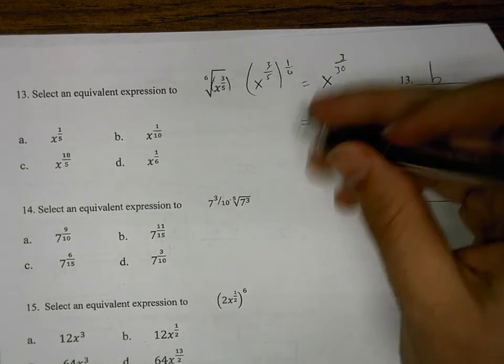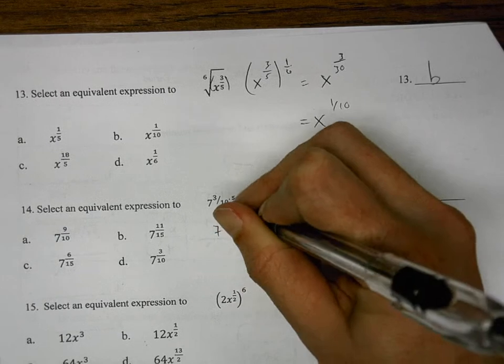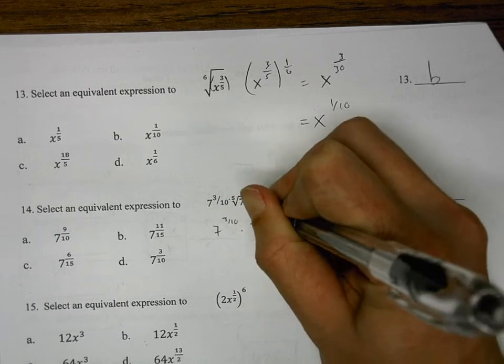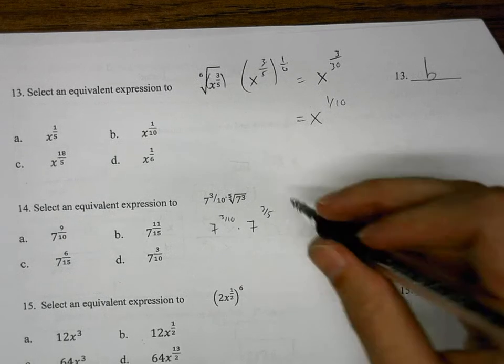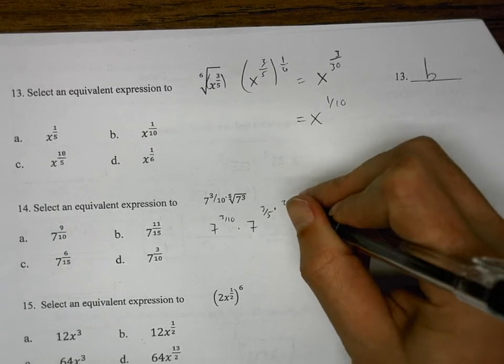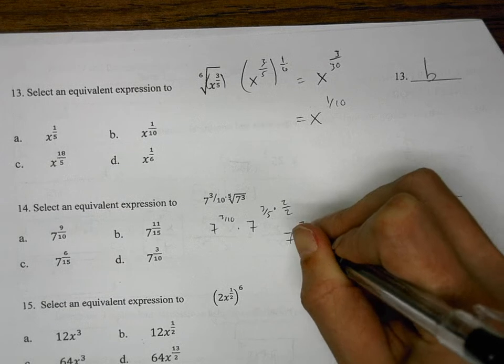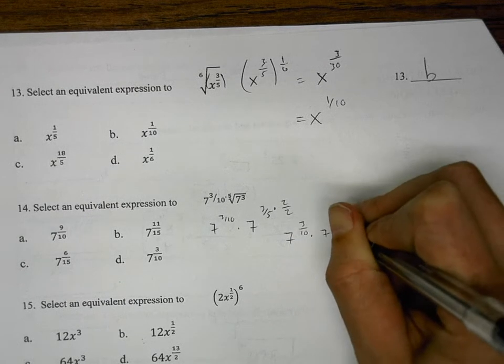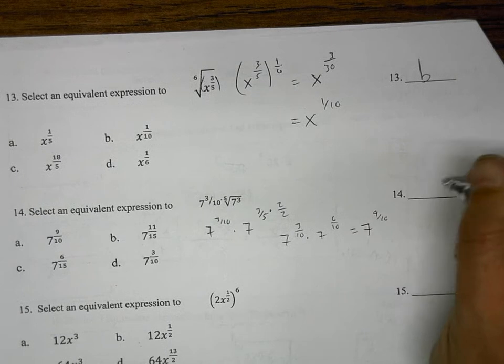Anyways, so this is 7 to the 3/10, and this one turns into 7 to the 3/5 because the root goes on the bottom. And to add them, we need common denominators, so we're going to multiply this top and bottom by 2. So 7 to the 3/10 times 7 to the 6/10 combines to be 7 to the 9/10, which is A.